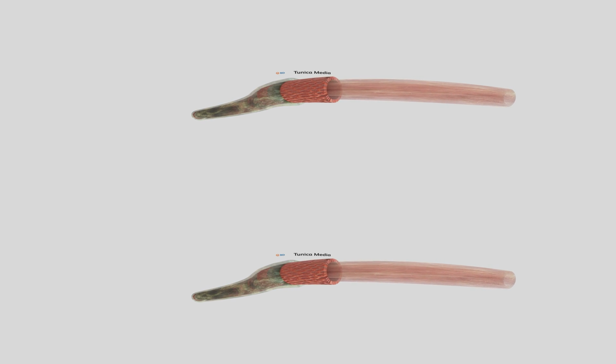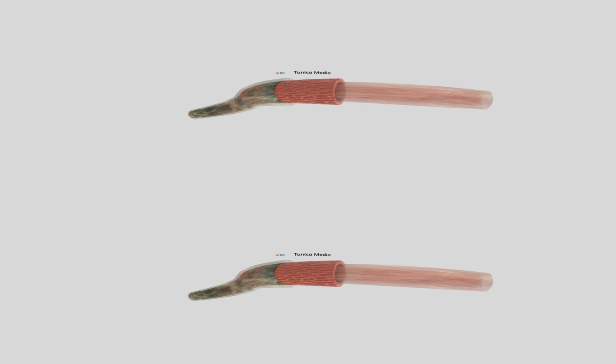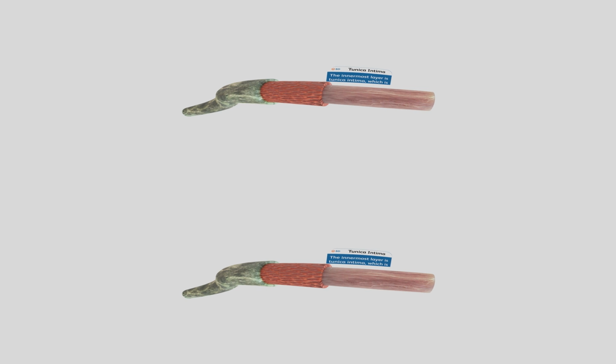Middle layer tunica media consists of muscles, elastic tissue and nerve fibers. Stimulation of this layer by cold infusions or irritant medications can cause vasospasms. Similarly, when this layer comes across heat, it may lead to vasodilation. Inner layer tunica intima.